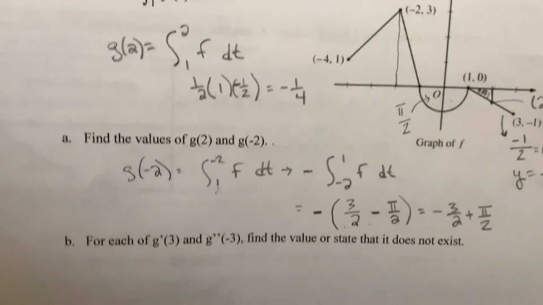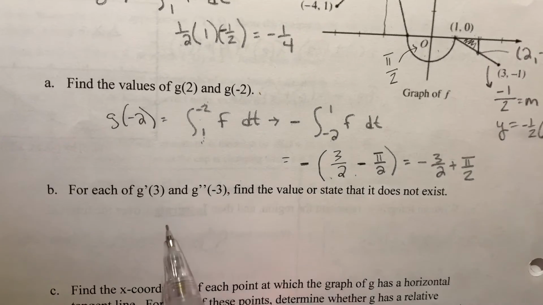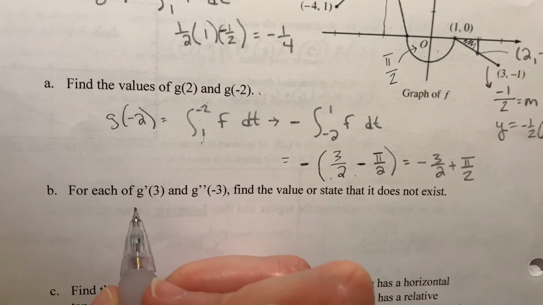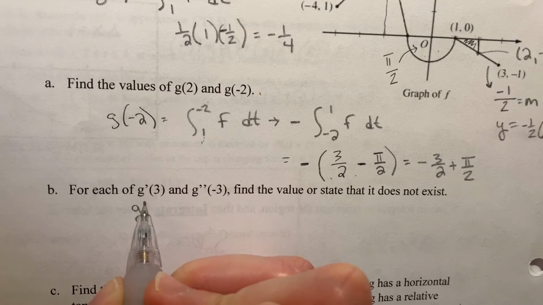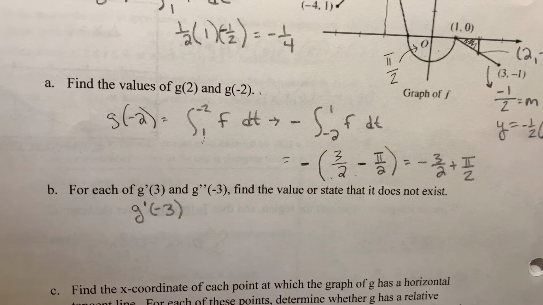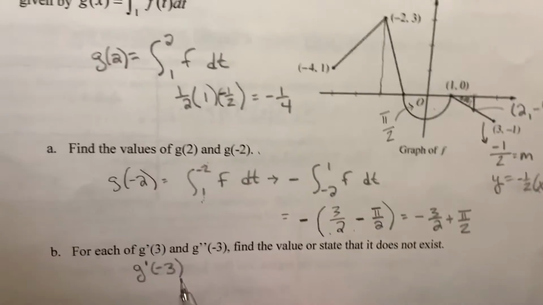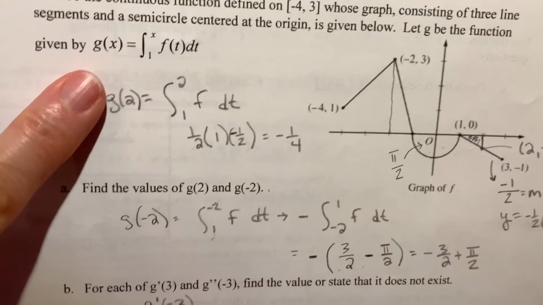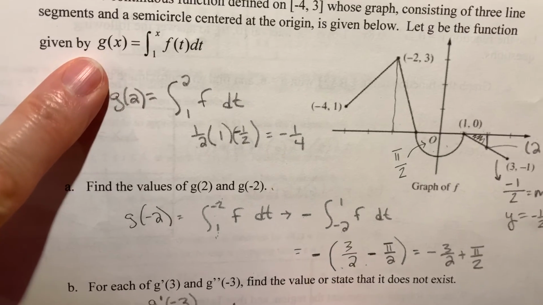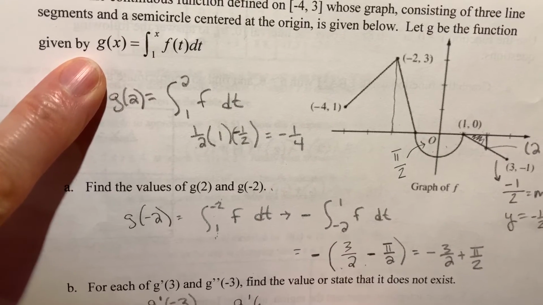Okay, now let's look at part B. The scoring rubric, I think I typed this wrong. This was supposed to be g prime of -3. So if I take the derivative here, sorry about that. If I take the derivative of this, I'm going to have g prime of x.